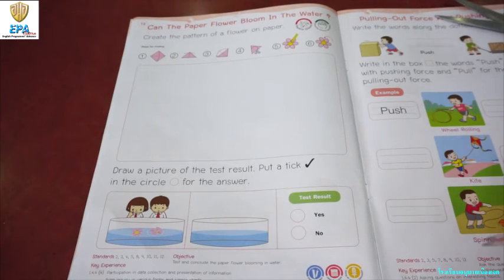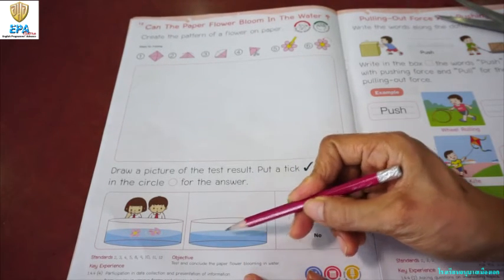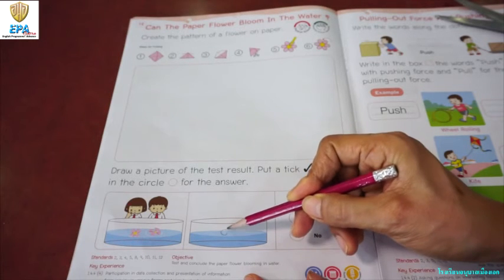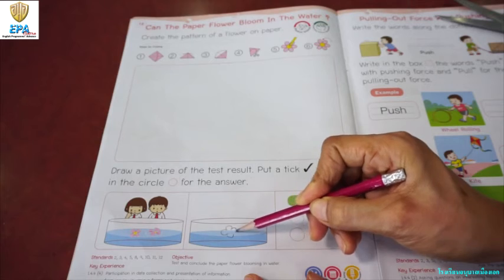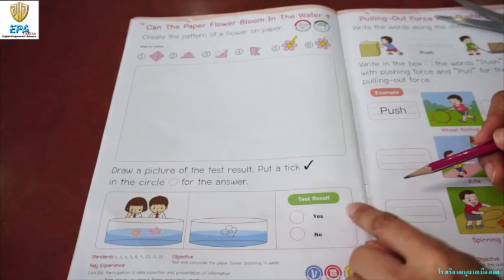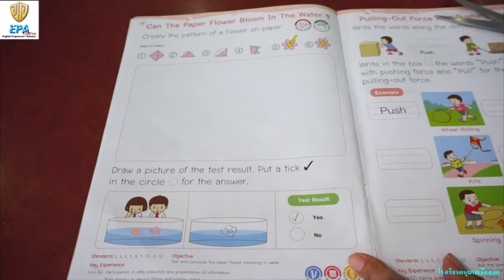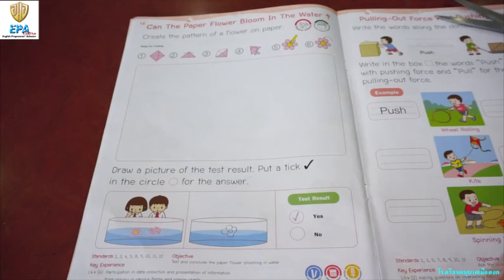If your answer is yes, you have to draw the flower here that is in bloom. So you can draw it like this one. And then for the test result, you have to put a tick here. So that is what you are going to do. Try doing it at home, and you have to ask your mommy's help in cutting the paper flower to make it as your pattern. I hope you are going to enjoy this activity, kids.